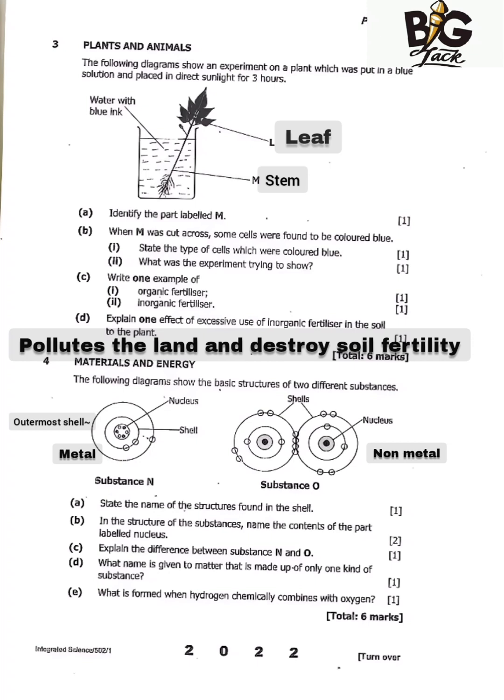Okay, so let's try to answer the questions. Question A says, state the name of the structures found in the shell. What is found in the shell? Electrons. So I'm going to say electrons. Electrons are found in the shells.